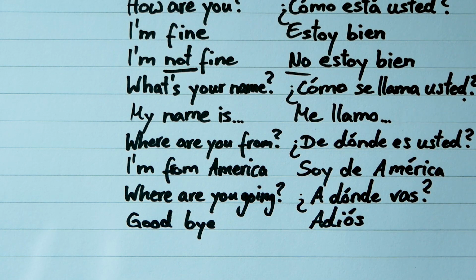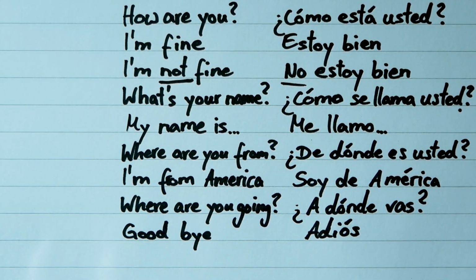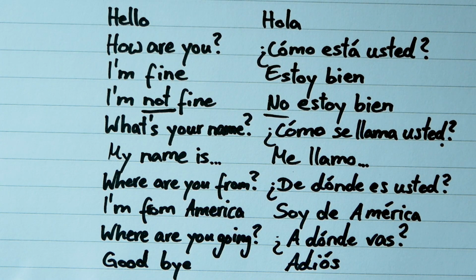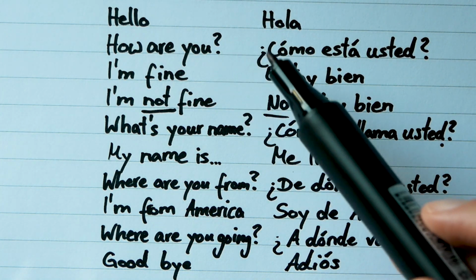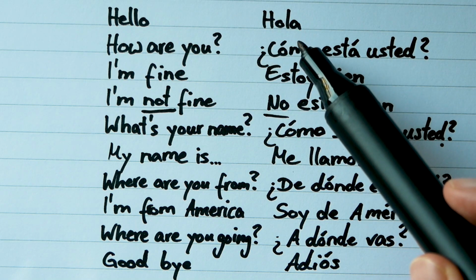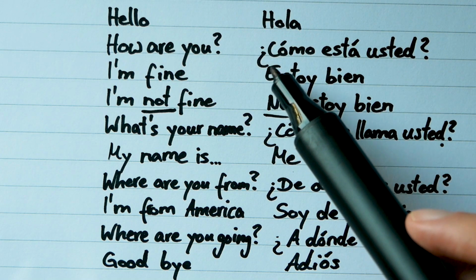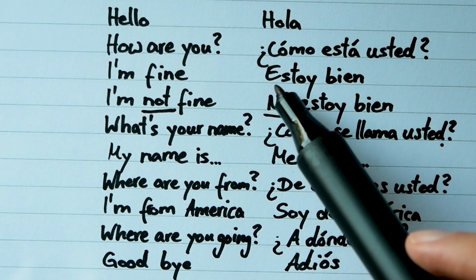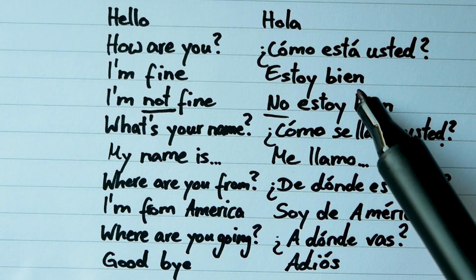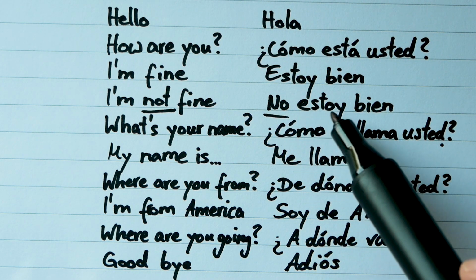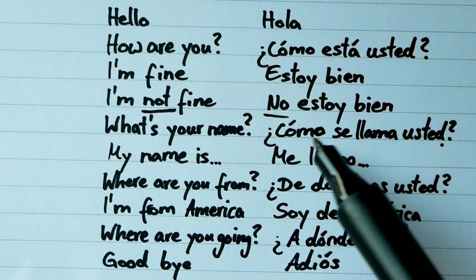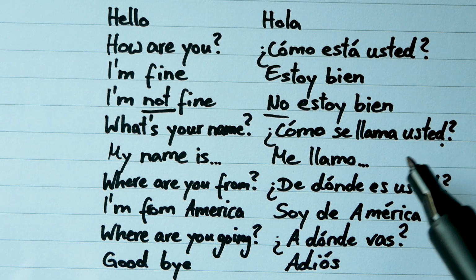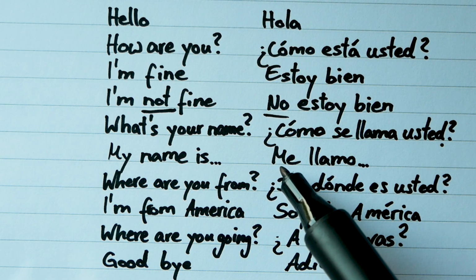So in the end we repeat all the vocabulary. We're starting with hello. Hello in Spanish. Hola. How are you? ¿Cómo está usted? I am fine. Estoy bien. I am not fine. No estoy bien. What's your name? ¿Cómo se llama usted? My name is. Me llamo.